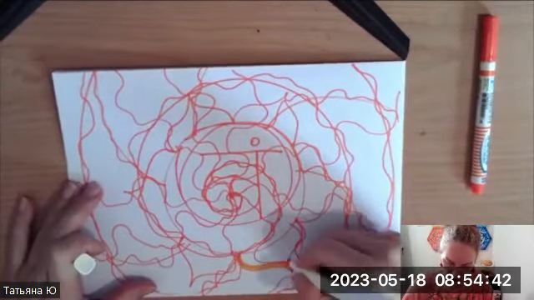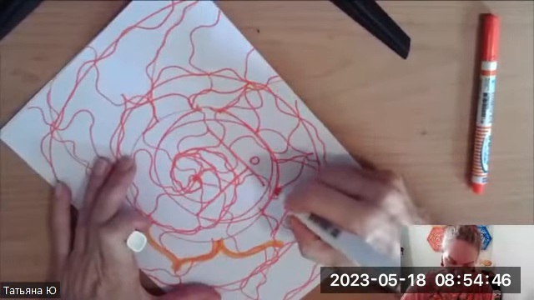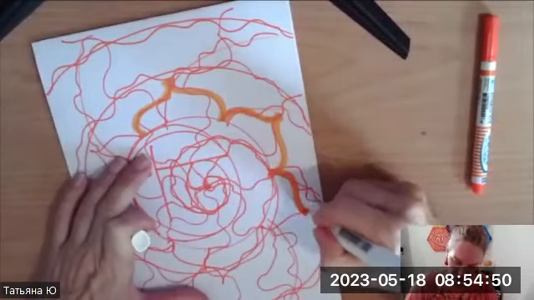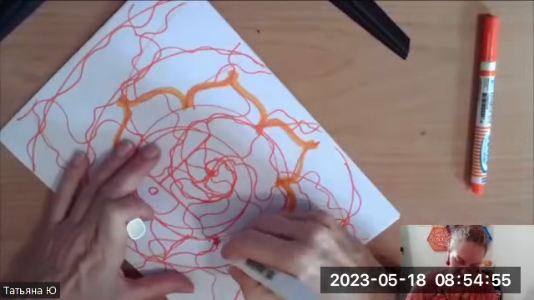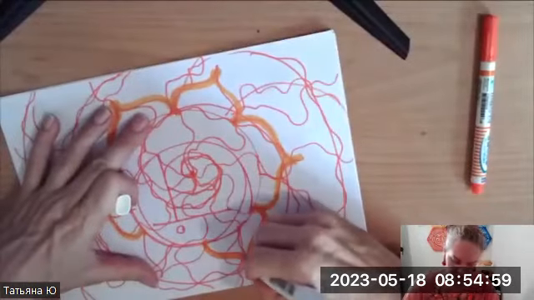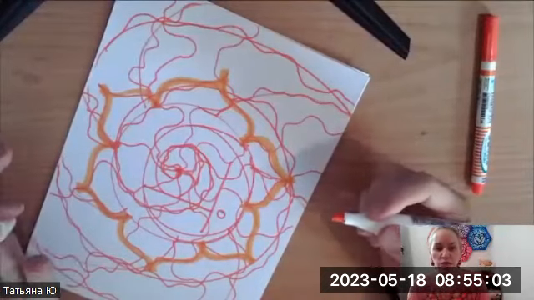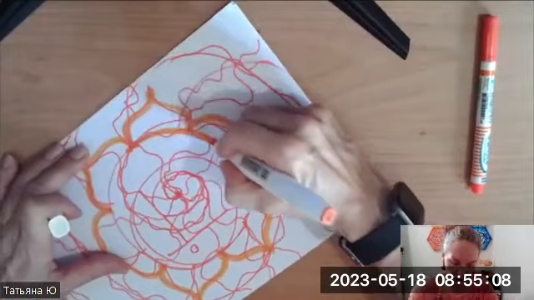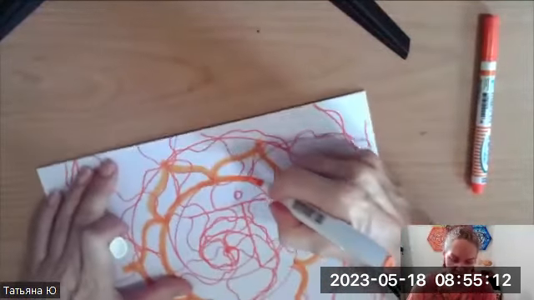I want to make my chakra more visible, not to disappear. So I take another orange color, a bigger marker, and I just make it stand out. But if you don't want to do that, it's okay. You can keep it the way it is.